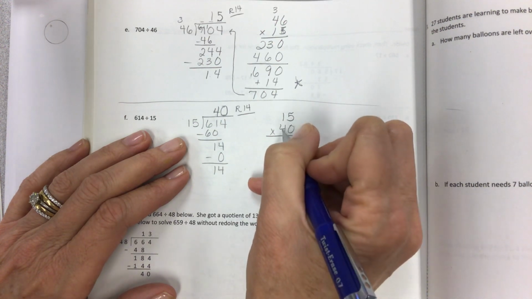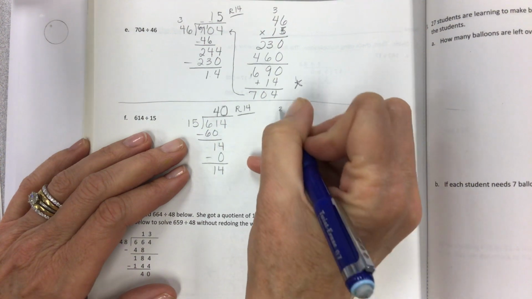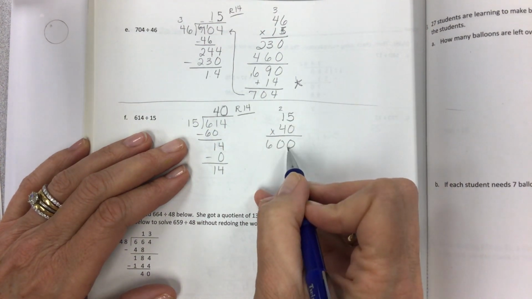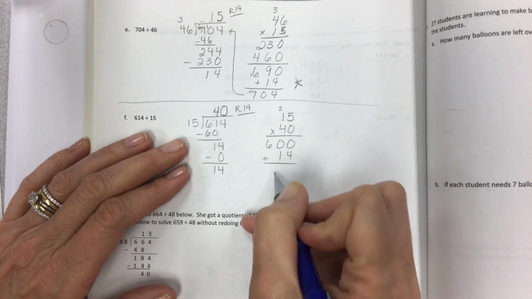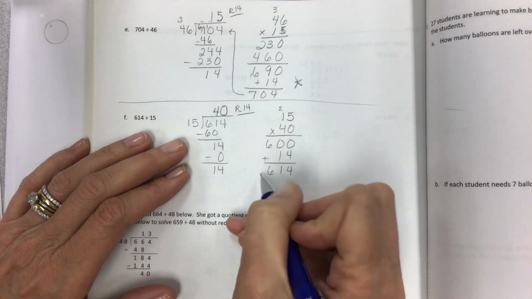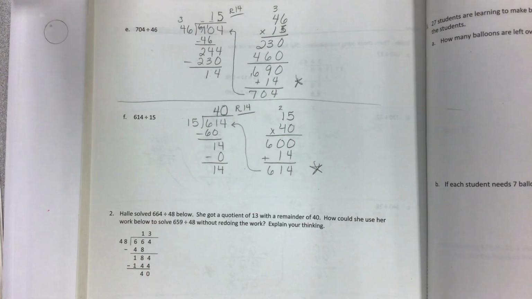Now my ones place is done. 4 times 5 in the tens is 20. 4 times 1 is 4 plus 2 is 6, and I get 600. But I still have to add the remainder, and so I end up with 614, which is what I started with, which makes me say, huzzah!